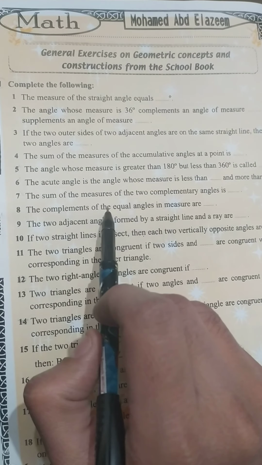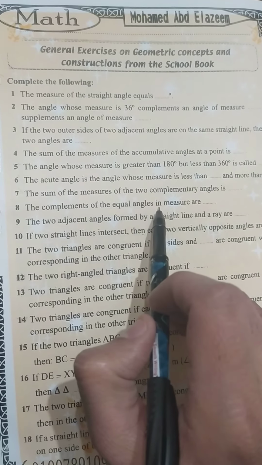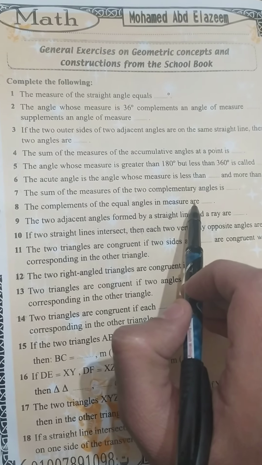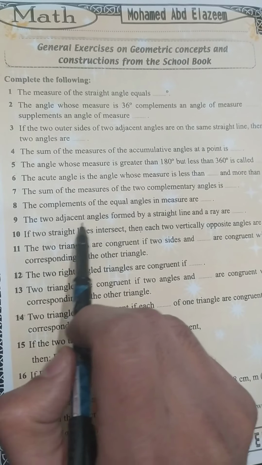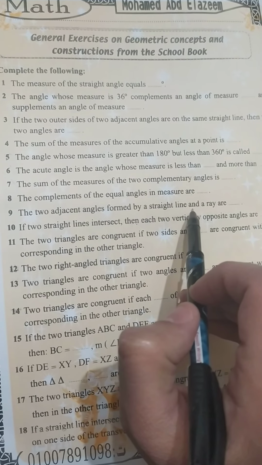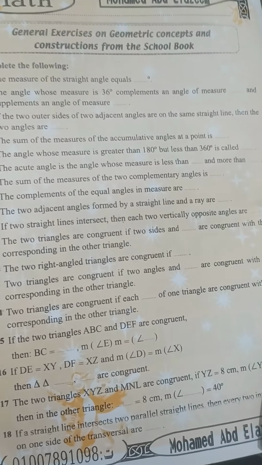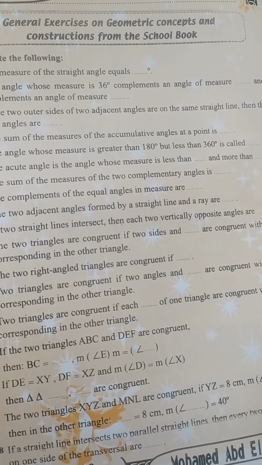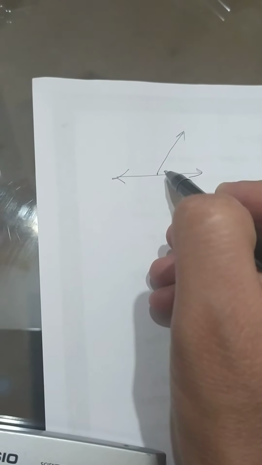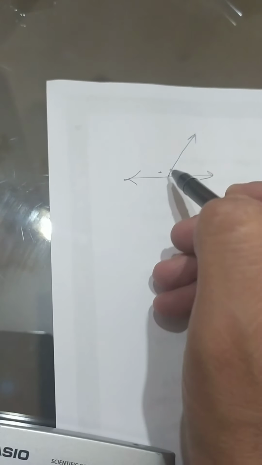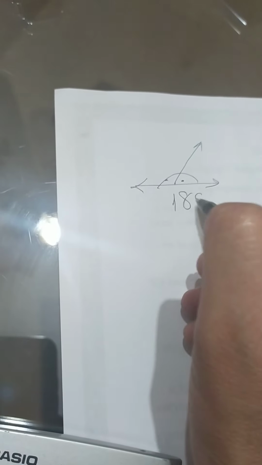Number 8. The complements of angles equal in measure are also equal in measure. Number 9. The two adjacent angles formed by a straight line and a ray are supplementary. Their sum equals 180 degrees.